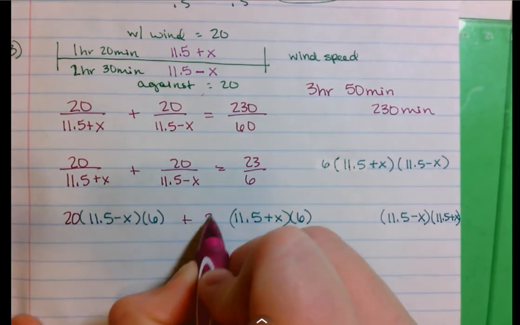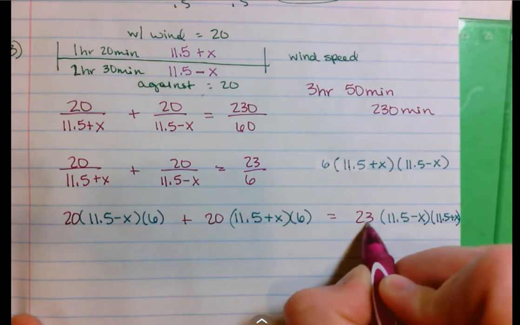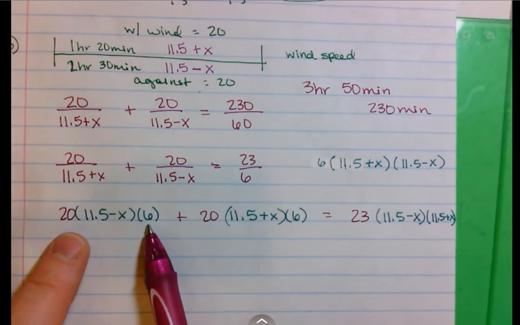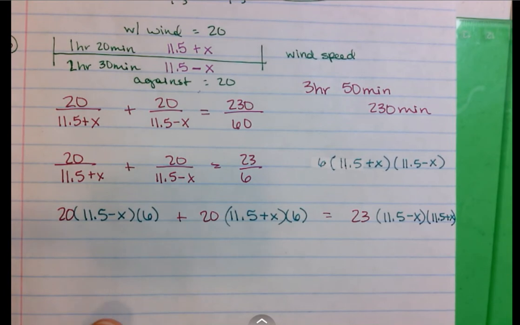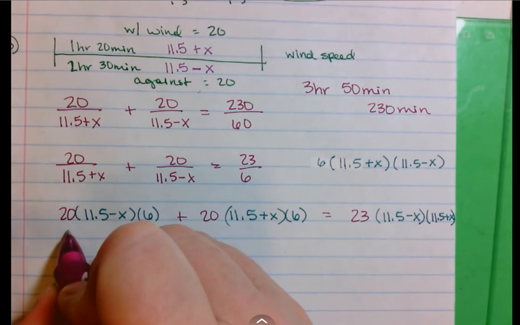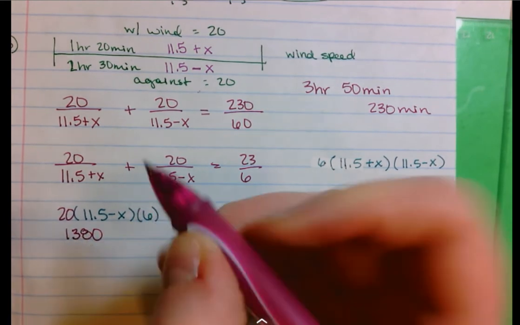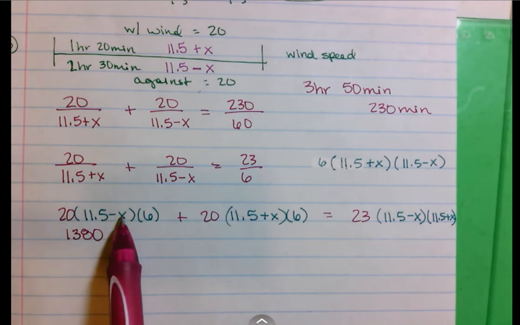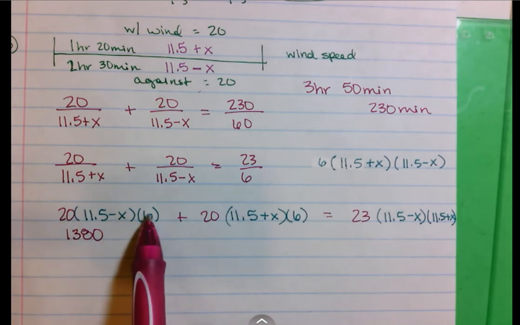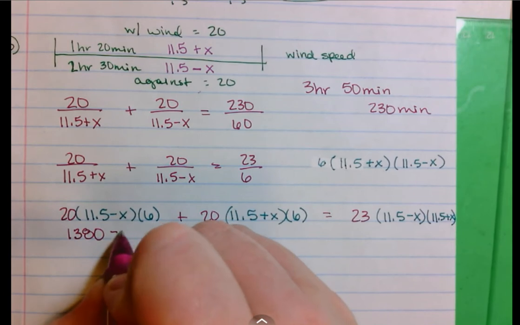20 plus 20 equals 23. So in my calculator, I'm going to take 20 times 6 times 11.5, because that's going to be the same for both of these. So 20 times 6 times 11.5 gives me 1380. And then 20 times x is negative 20x times 6 is going to be negative 120x.